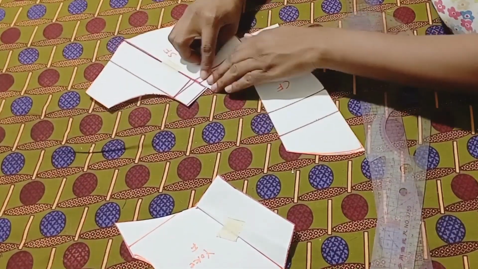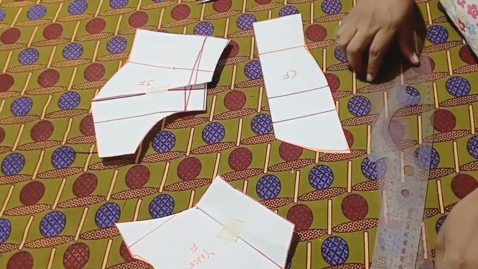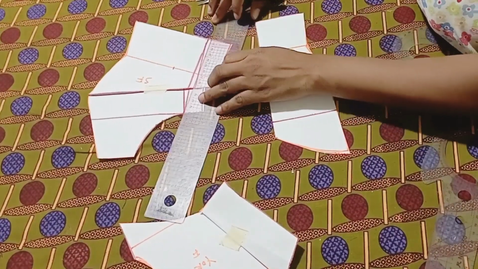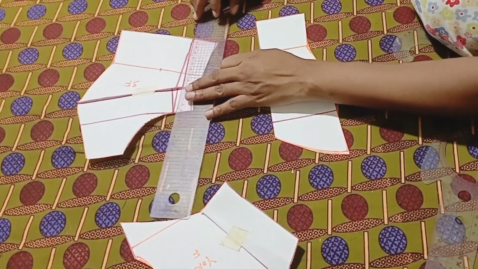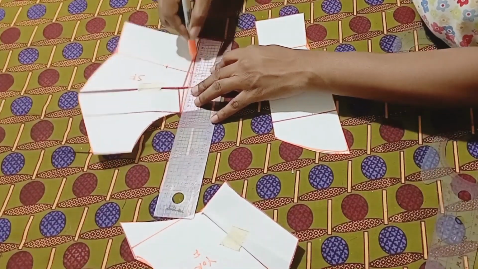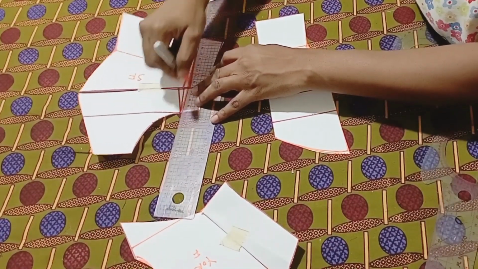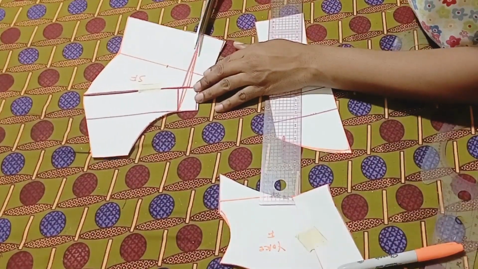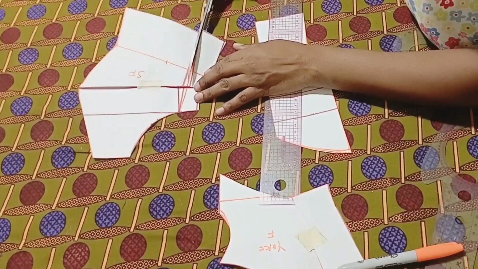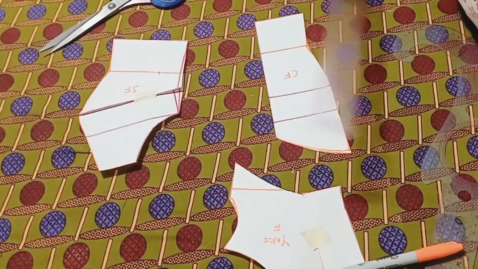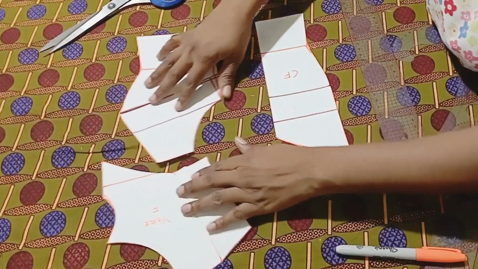Okay, now that I have taped it down, you see that this is not equal. What I will do is just to bring in my marker pen and blend it in. I'm just going to blend it up like so, and that's all. Now that's the line where I blended it in, the line I'll be working with. And that's it. So I have my yoke for the front.